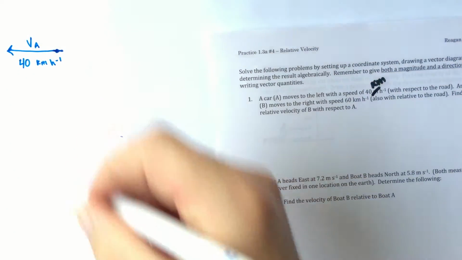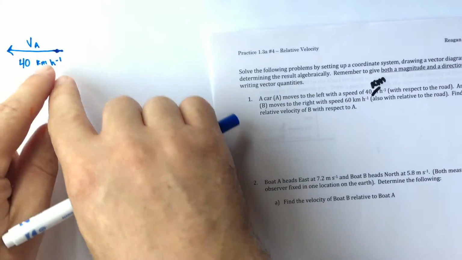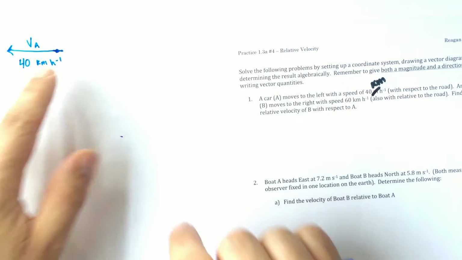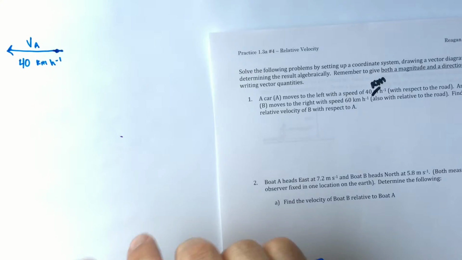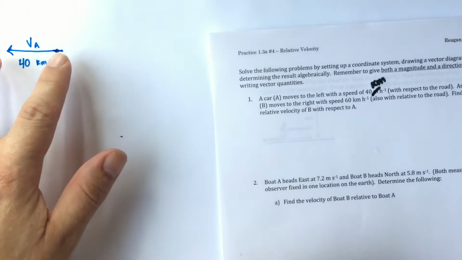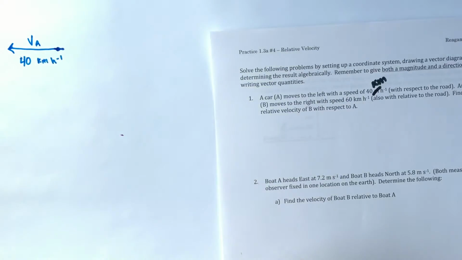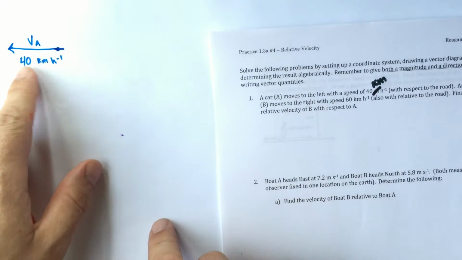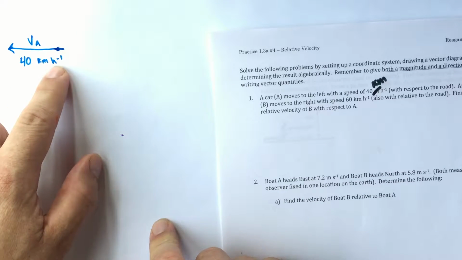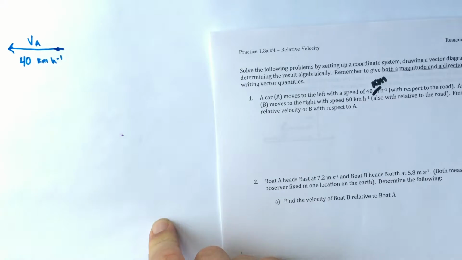So no longer are we using a vector to say that car A has moved this far, but rather this is the velocity. It talks about how fast car A is moving. So the magnitude of a velocity vector represents the speed. Like, if the car was looking at its speedometer, the speedometer might read 40 kilometers per hour, and the car might be heading to the left.